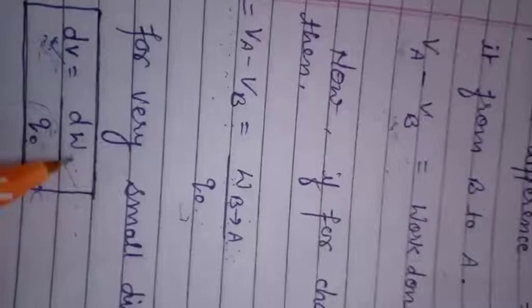Now if the distance between point B to A is very small, so for a small distance the potential difference between these 2 points must be very small, and work done on bringing the charge from one point to another will also be very small. So we can write here dV is equal to dW upon Q naught.